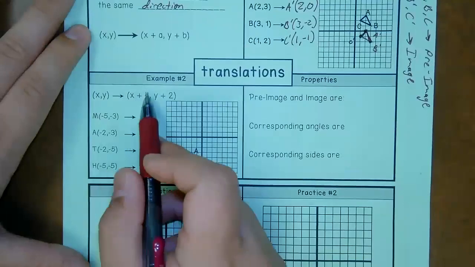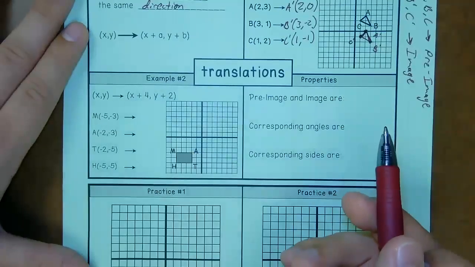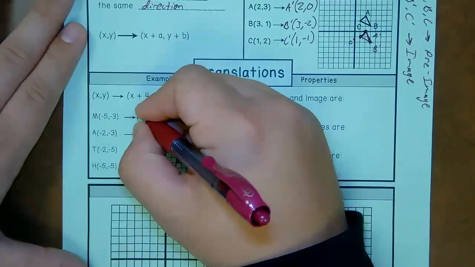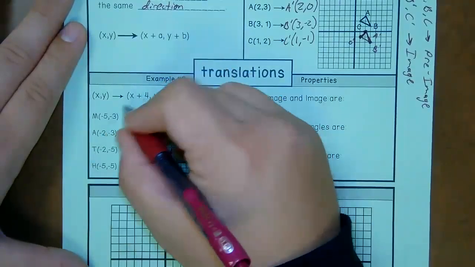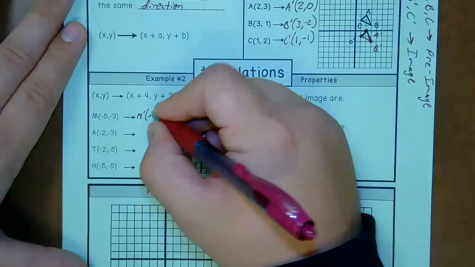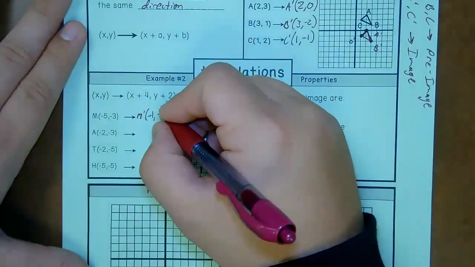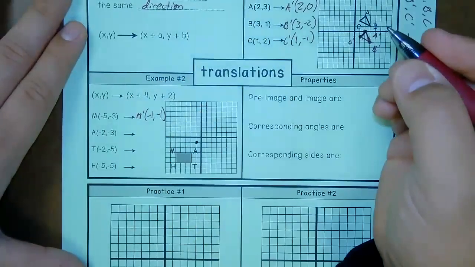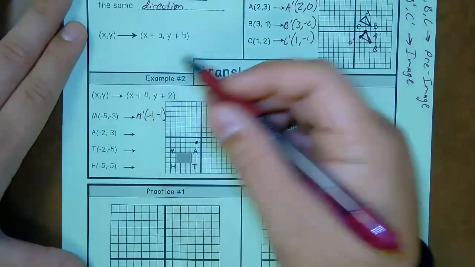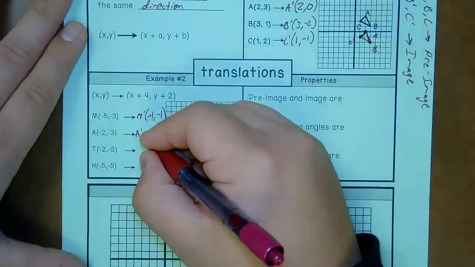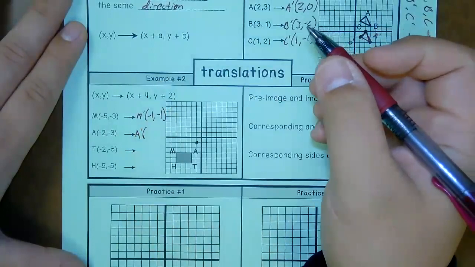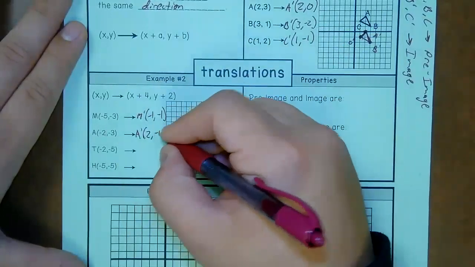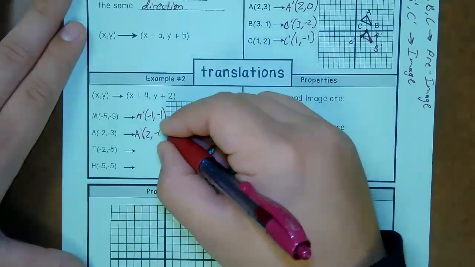For example number 2, our x values, we add 4 to all the x values, we add 2 to all the y values. So for M prime, we add 4 to -5, we're at -1. We add 2 to -3, we're at -1. So -1, -1. Great. We add 4 to the x value for A prime. Add 2 to the y value. -2 plus 4 is 2. -3 plus 2 is -1. So 2, -1.